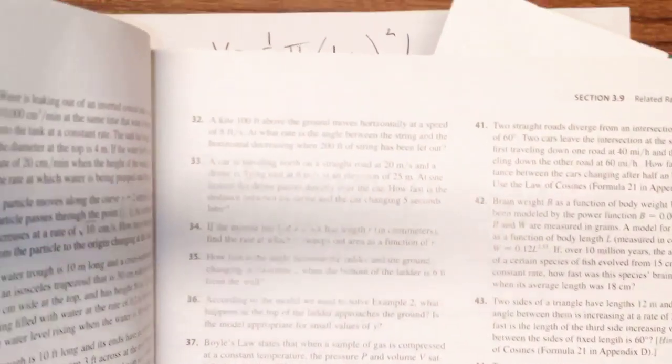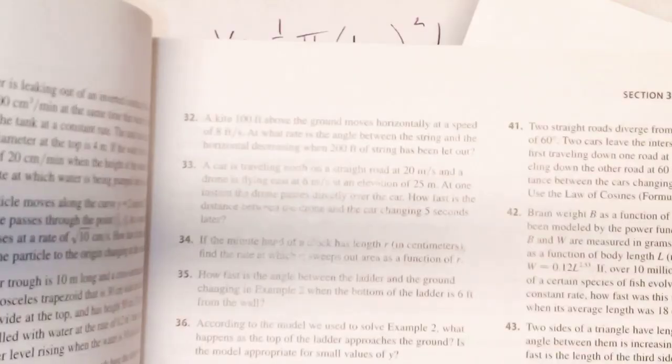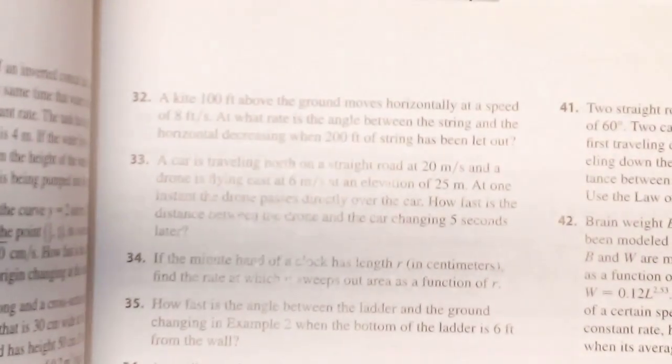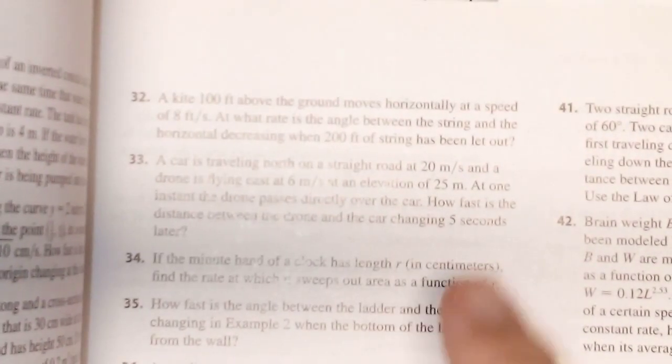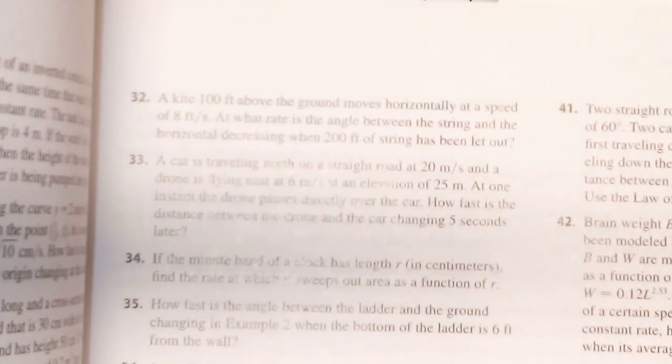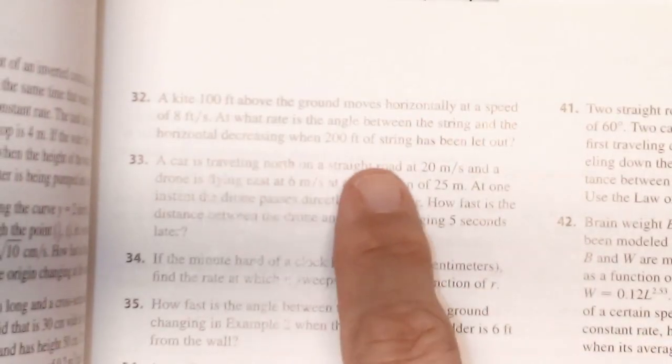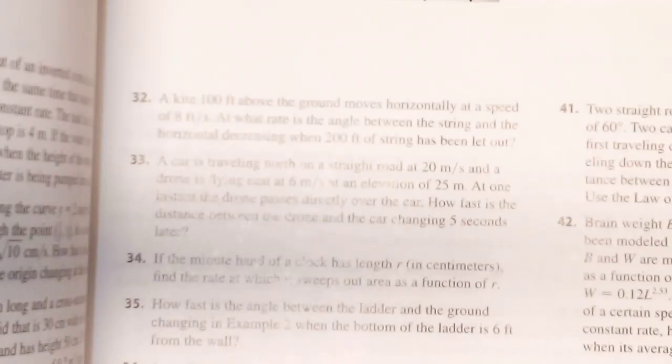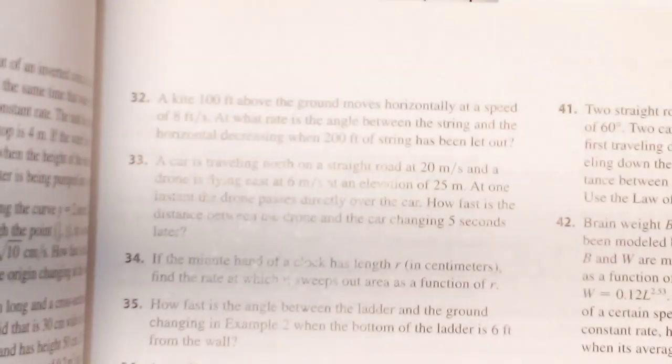Problem number 32. A kite 100 feet above the ground moves horizontally at a speed of 8 feet per second. At what rate is the angle between the string and the horizontal decreasing when 200 feet of string has been let out?